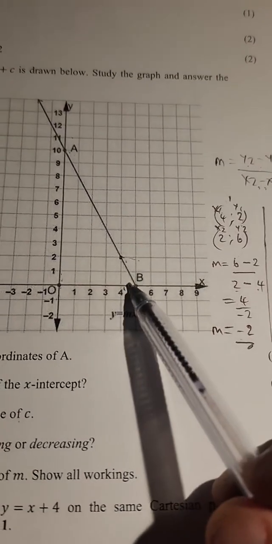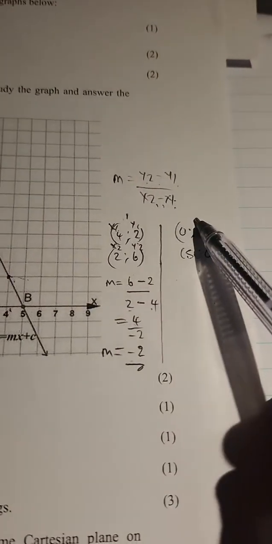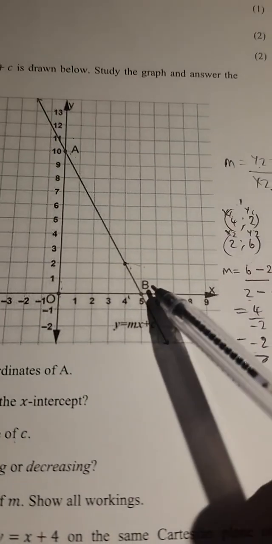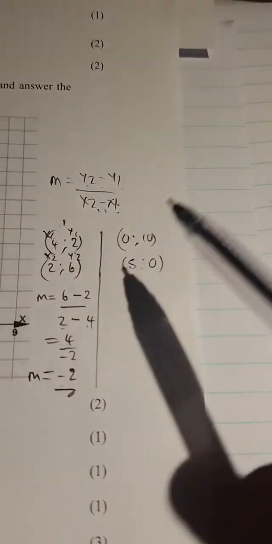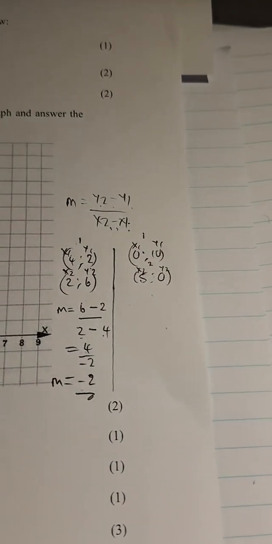Okay, so now let's check if I use A and B, if I still get the same answer. Remember, I already told you that A is 0 and 10. B is 5 and 0. So let's go and identify. I say this is my first point, x1, y1. This is my second point, x2, y2. Do I still get the same gradient?